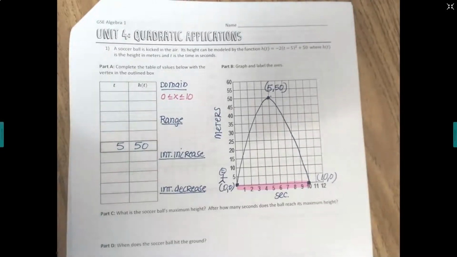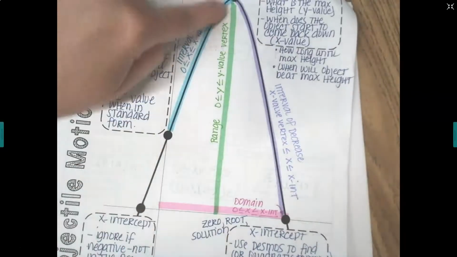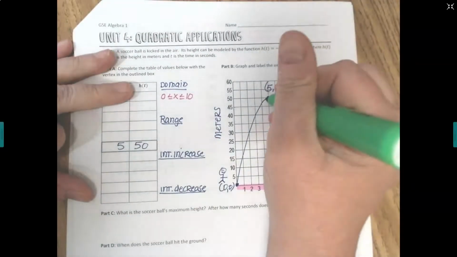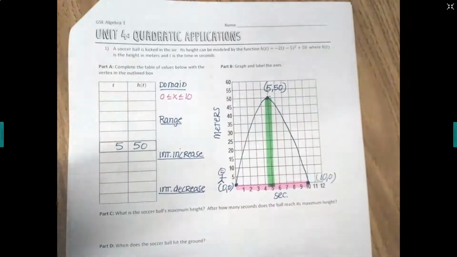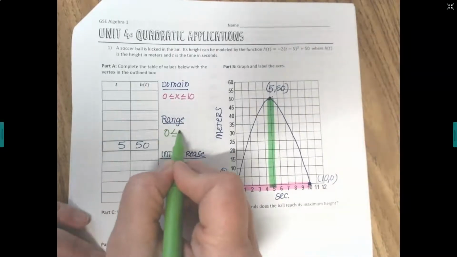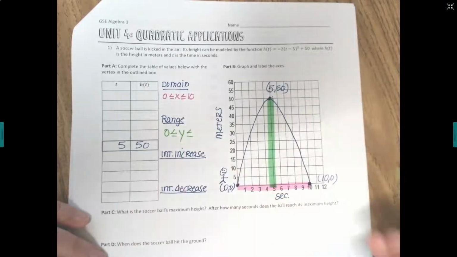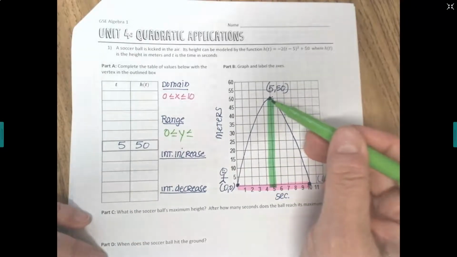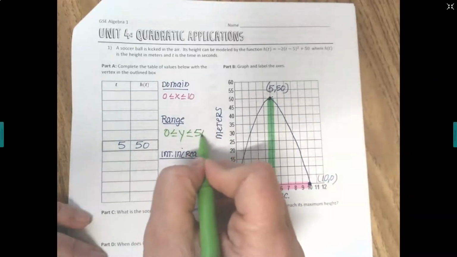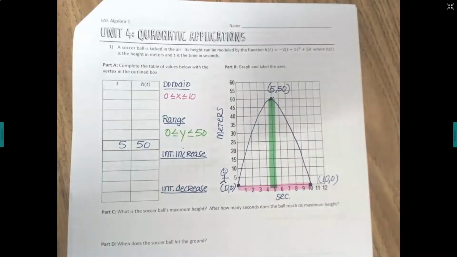Okay. Now let's look at our range. From our organizer, our range started at the ground and went straight up to the vertex. So we're going to do the same thing. That's our range. Okay, so take a look here. The y value at the ground is 0, so we're starting at 0. We are talking about y values. And then we're going to keep going up until we get to this vertex. And because we're talking y's, you want to look at the y value of the vertex, which is 50. So there's our range between 0 and 50.